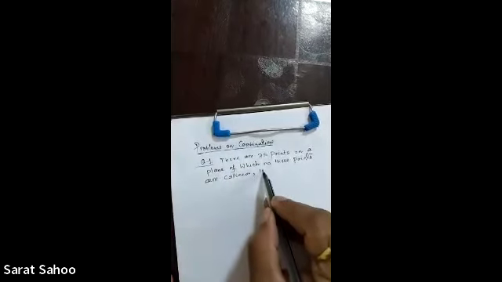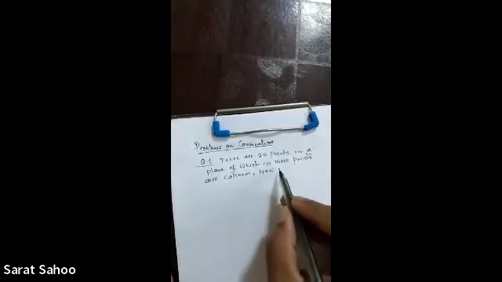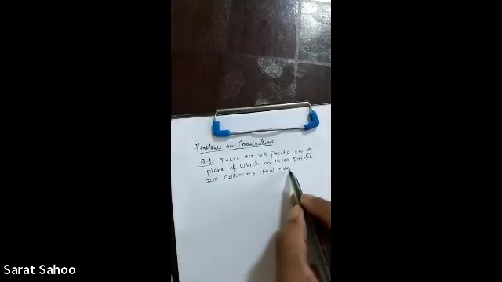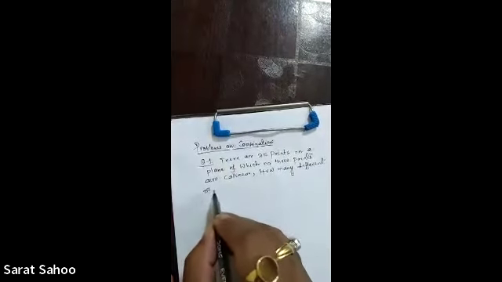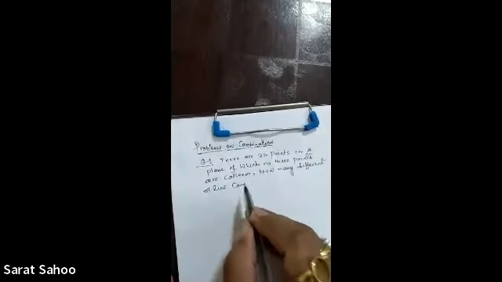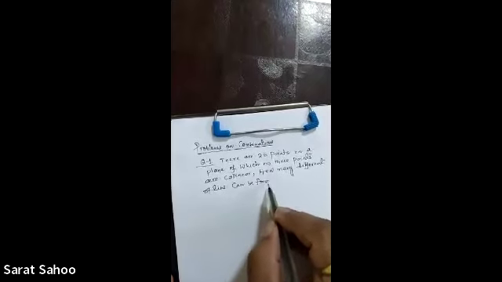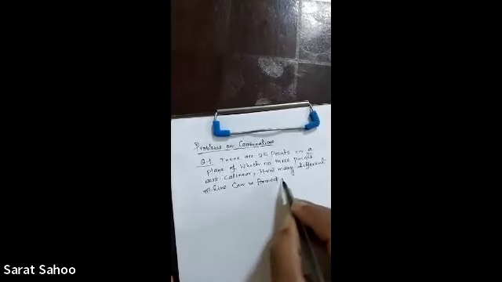How many different straight lines can be formed by joining these points?